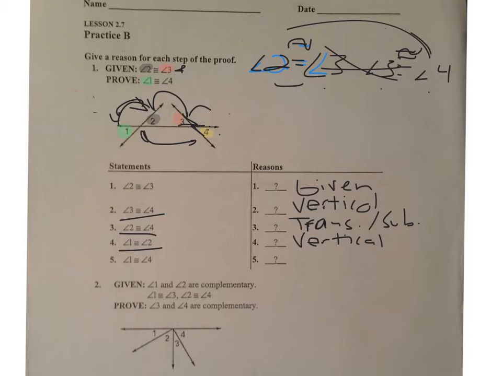So again, I'm hopping through, and I'm saying that the transitive property allows me to pass that value from angle to angle. Okay? 3 is equal to 4 in step 2. 2 is equal to 4 in step 3. 1 is equal to 2, and now that I have tied that link together, I can say 1 is equal to 4 through the transitive property.